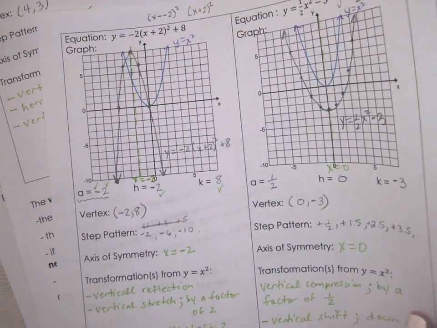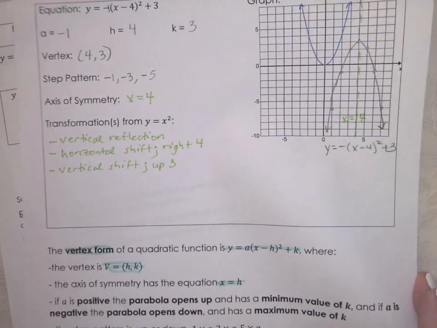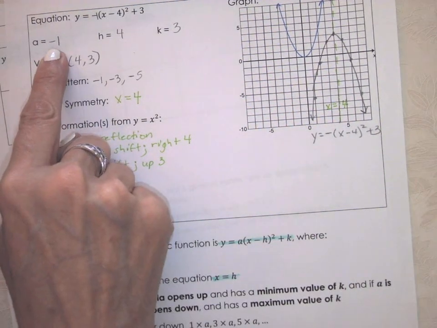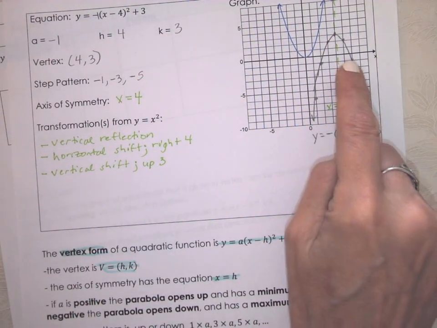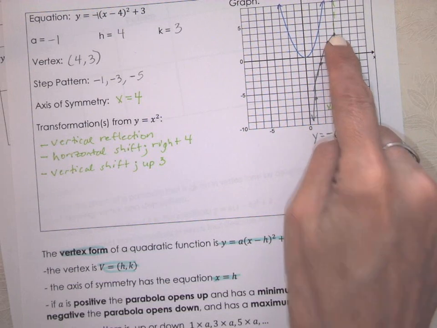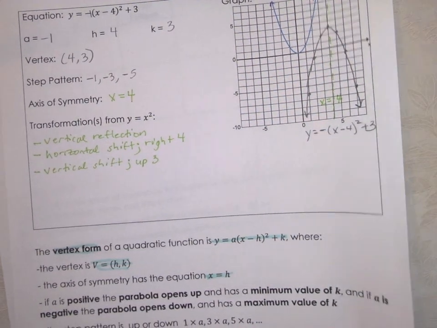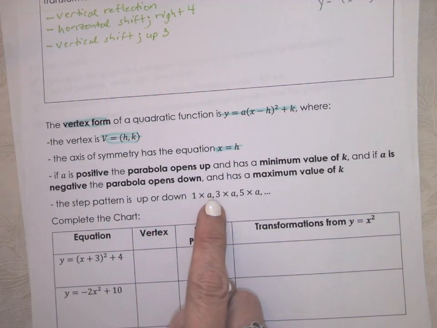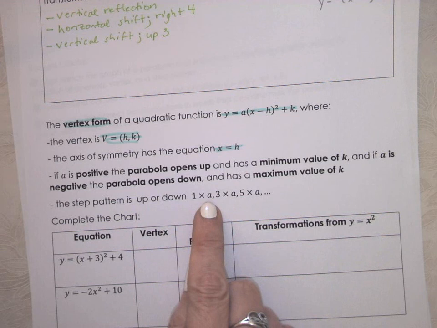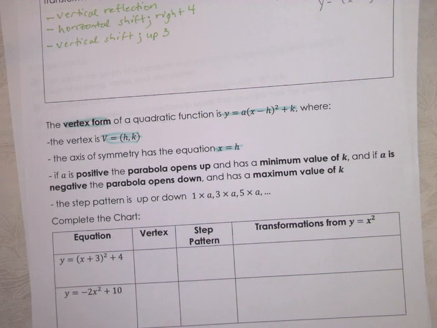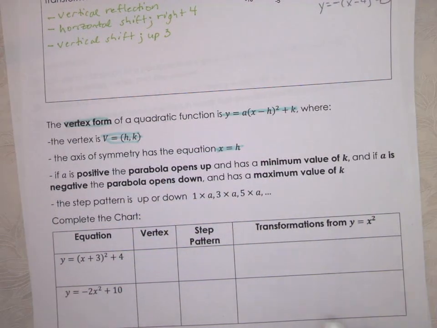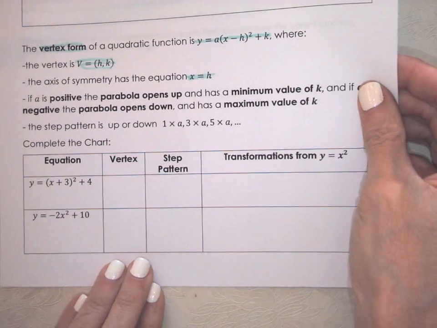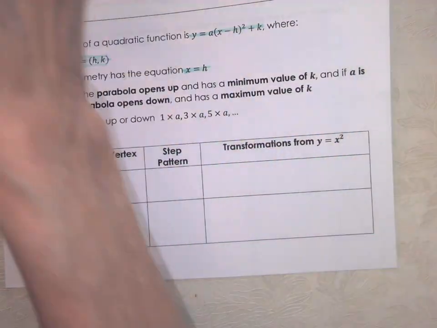If you look back through all of your examples, here's another example where a was negative, which means we should have a maximum, and the maximum should be 3. And sure enough, this graph never gets higher than 3. And then the step pattern is always up or down 1 times a, 3 times a, 5 times a. If a is negative, that's the down. If a is positive, that's the up. So we should be able to use these properties to complete this chart based off just knowing the equation.